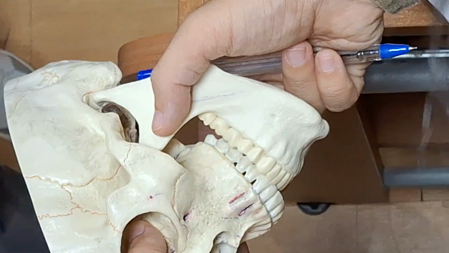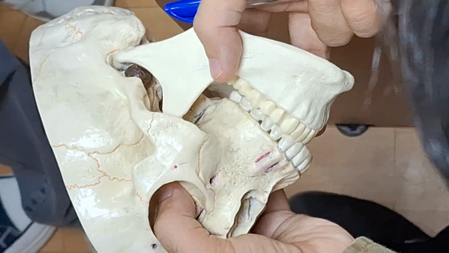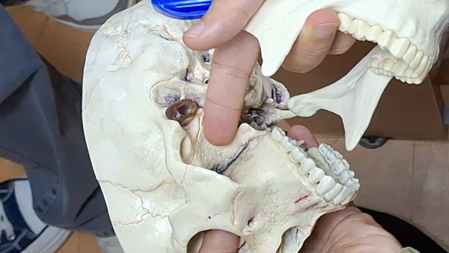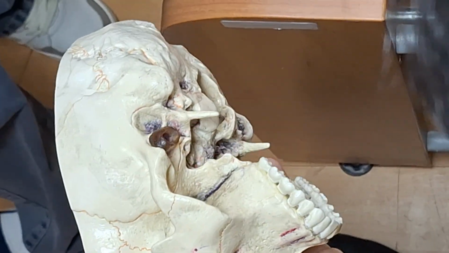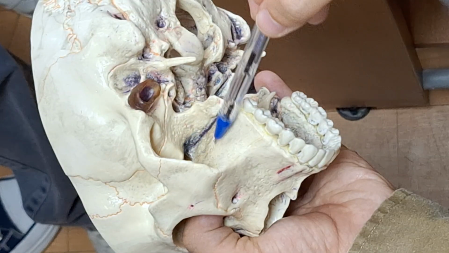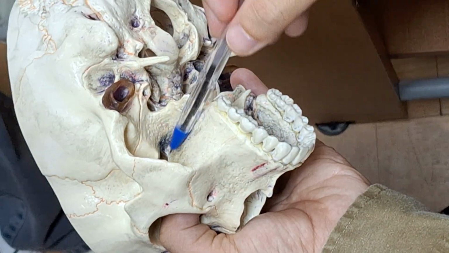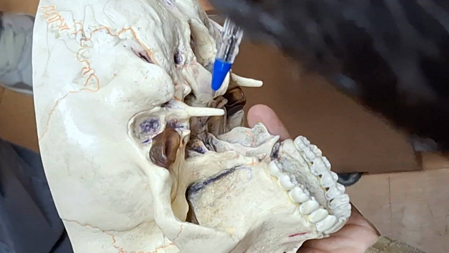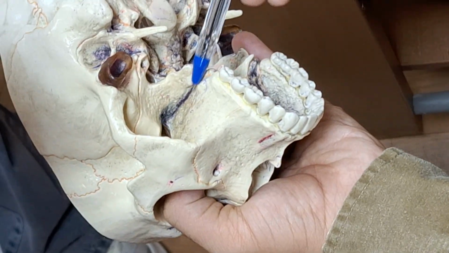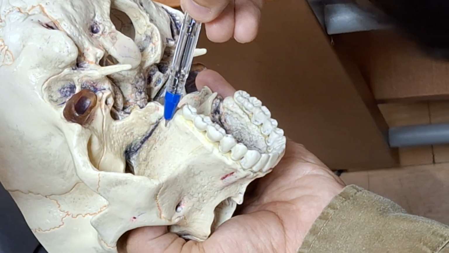When I remove the ramus of mandible, this fossa is named infratemporal fossa. The infratemporal fossa anteriorly is covered by body of maxilla. Body of maxilla has these features. Look at here, maxillary tuberosity. At this area you can see maxillary tuberosity.